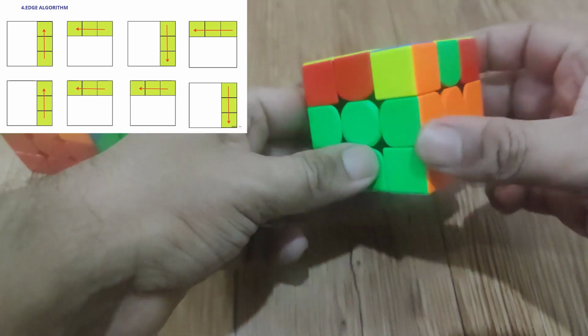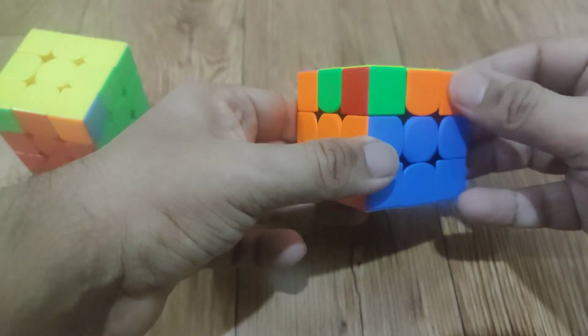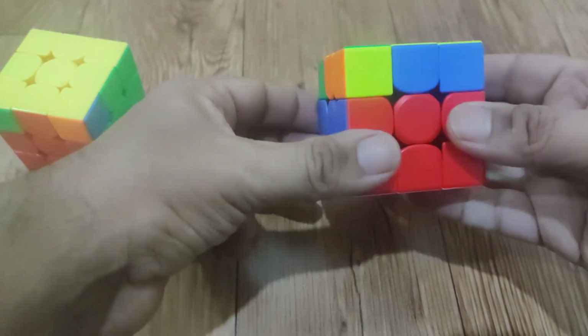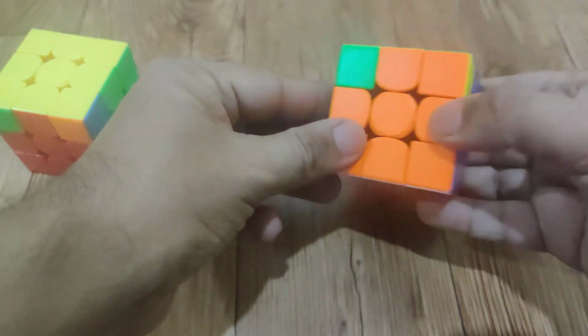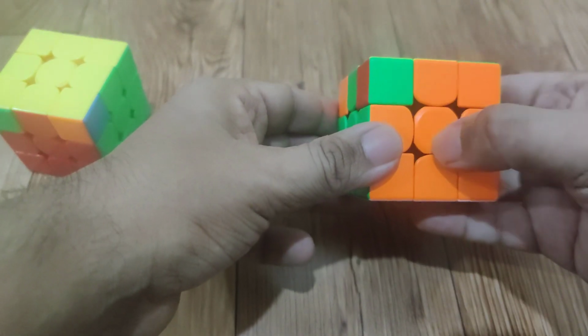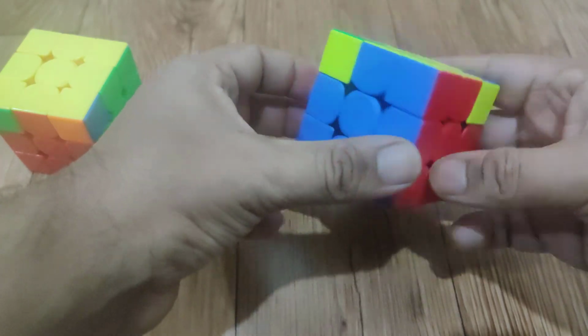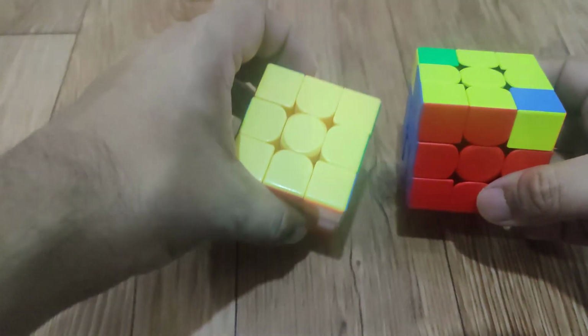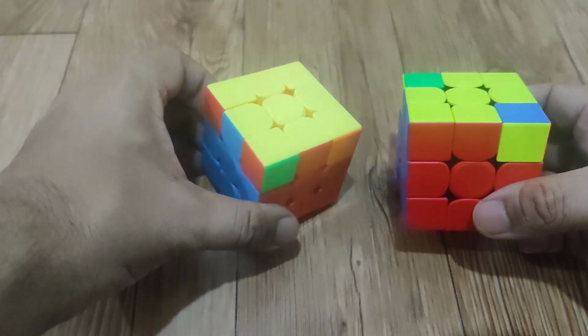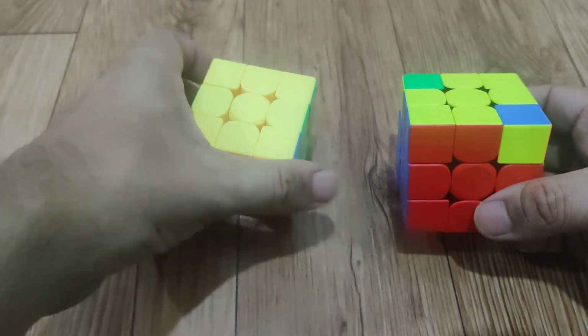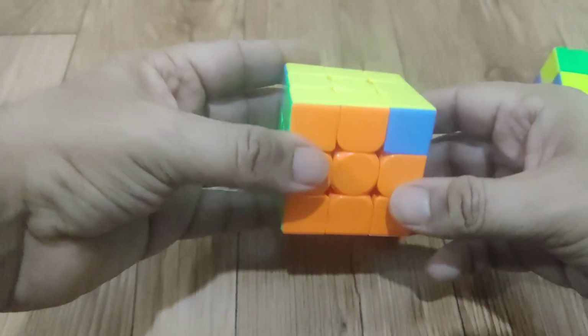Now what happens is, you may feel that it's not yet solved. But if you just rotate it, you can see out here now it has matched with the centerpiece, this orange, and orange is also matched, green is also matched. So you got this piece. Now we are nearly in the last step.